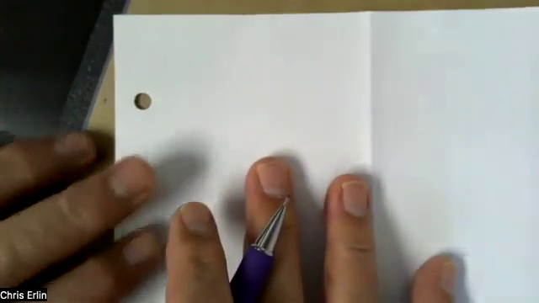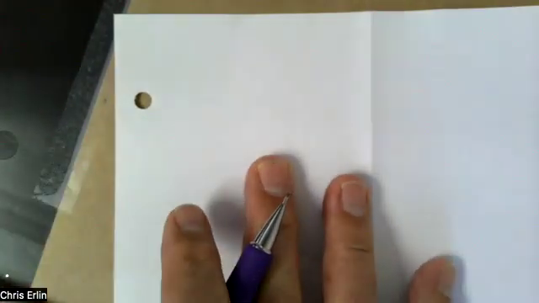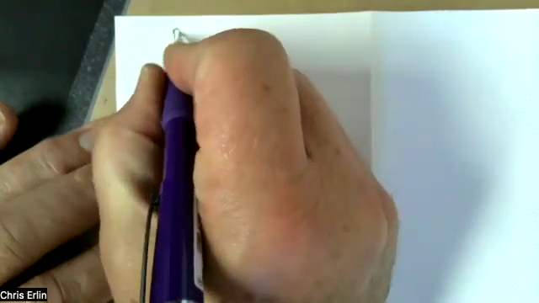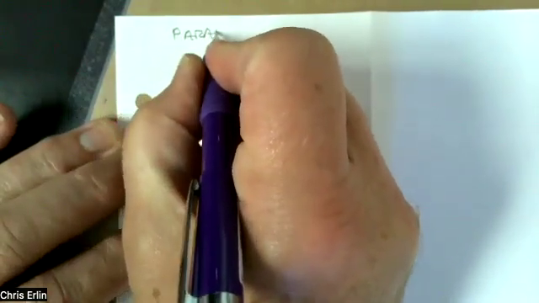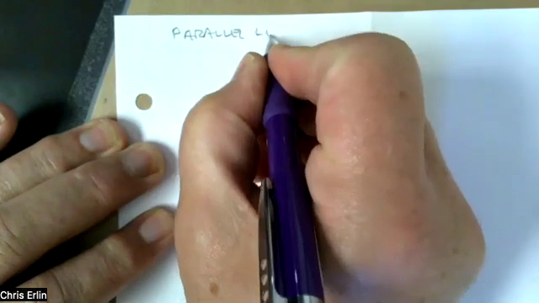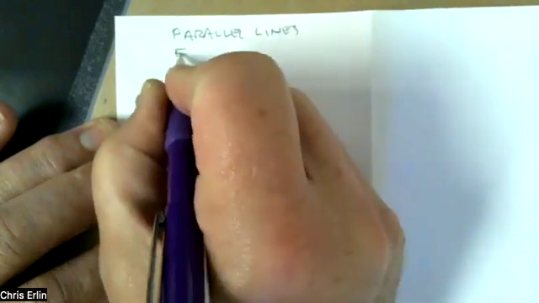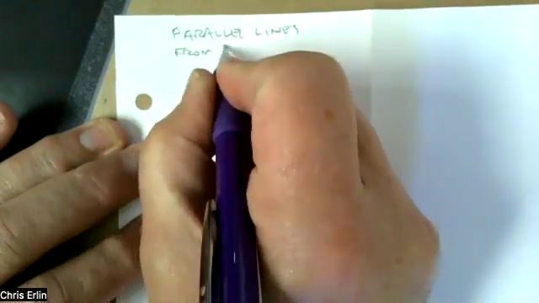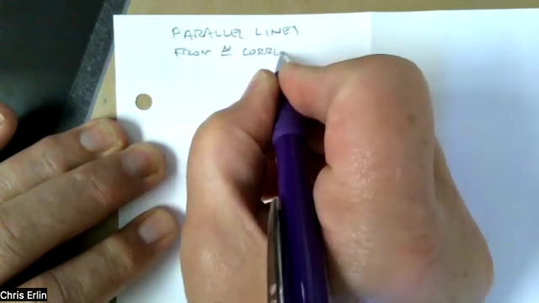All right, welcome back. Today we're going to be doing constructions in geometry, specifically focused on parallel lines. The first construction is going to be parallel lines from congruent corresponding angles.